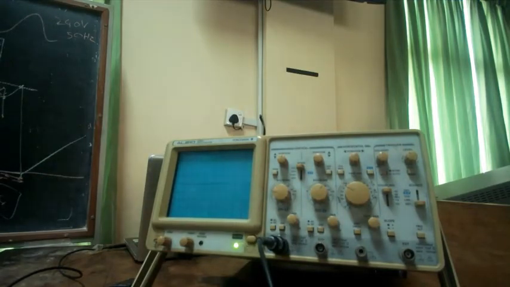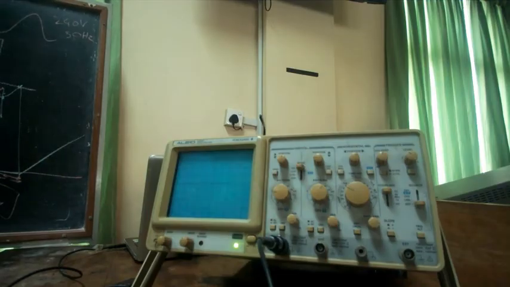So trigger source is basically what is used for this: channel 1, channel 2, external, and line 50 Hz. Depending on that, what I am looking at until the signal reaches that level is determined. Okay, so that's that. So you understand this.